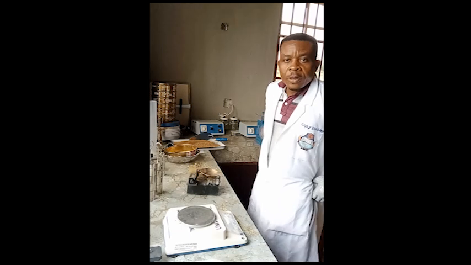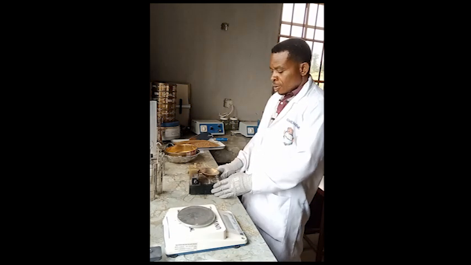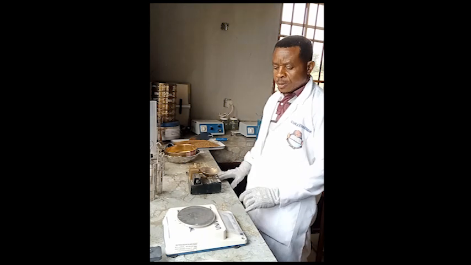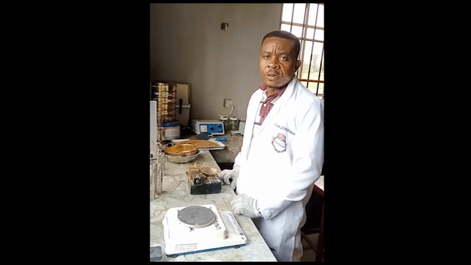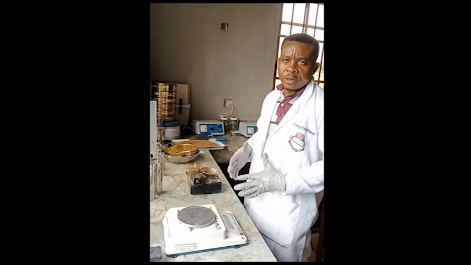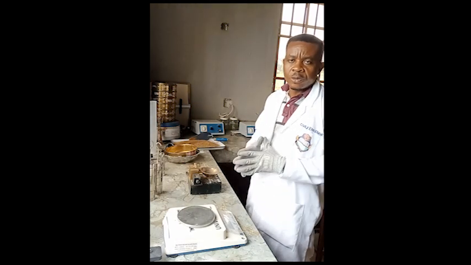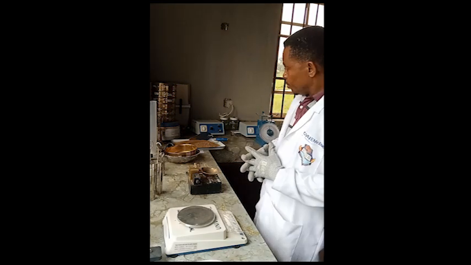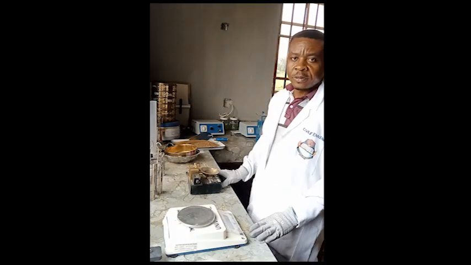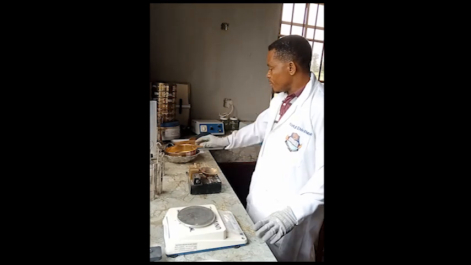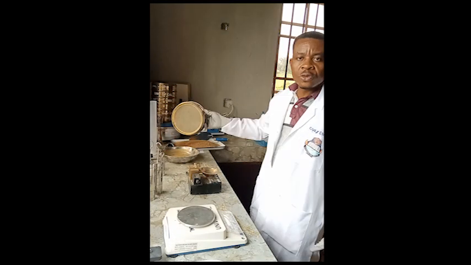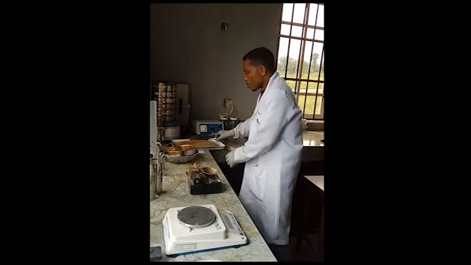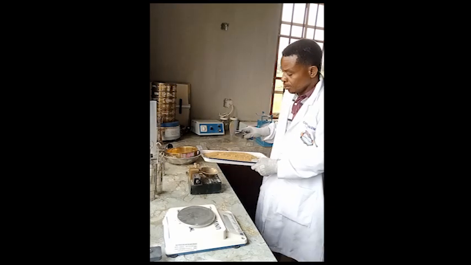Good afternoon. This is another day for the experiments. We continue with the soil analysis test to be able to grade the soil in a particular group according to the ASTM. So today we are going to carry out the Atterberg limit, where we will use the 425 micron sieve to sieve the dry sample that was taken 4 days ago.